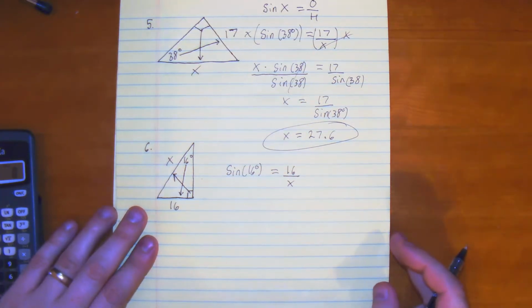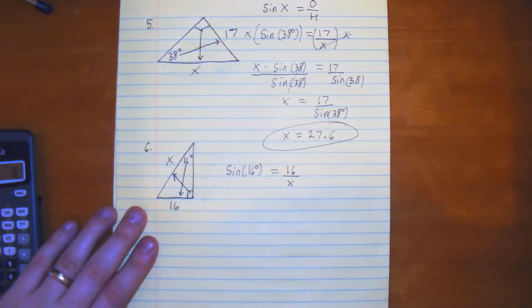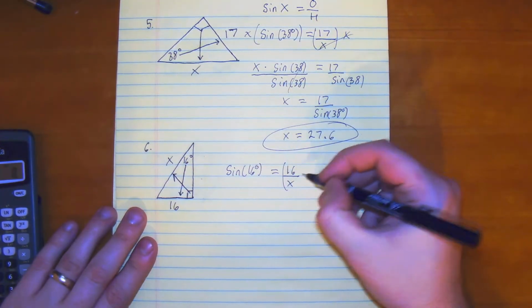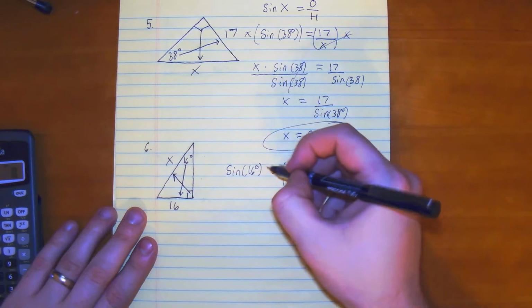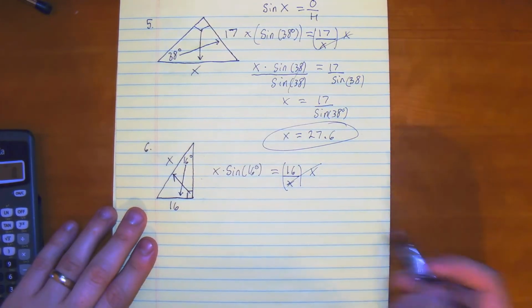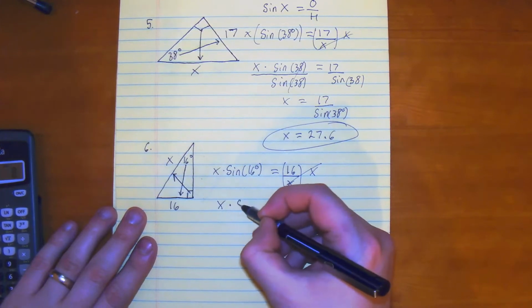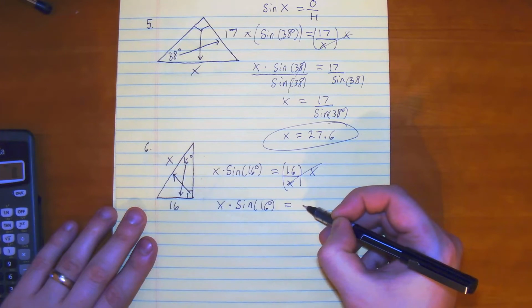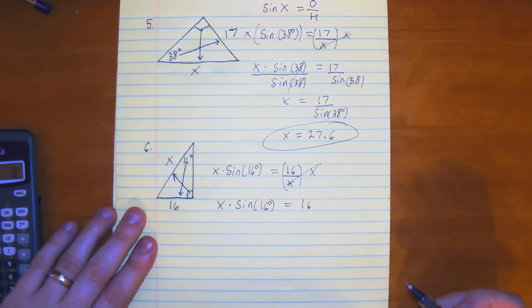The goal of this problem is to isolate x. So first thing first, I want to make sure that I have x isolated. Well, it's in the denominator, so I have to get it to the numerator. So I'm going to multiply x to both sides. It cancels. We get x times the sine of 16 degrees is equal to 16.